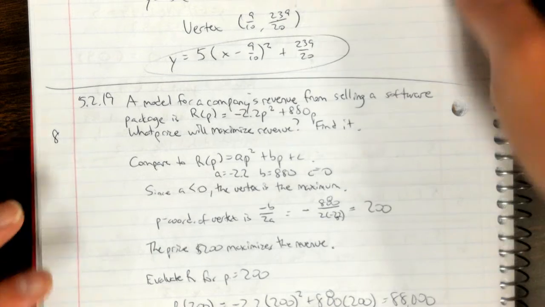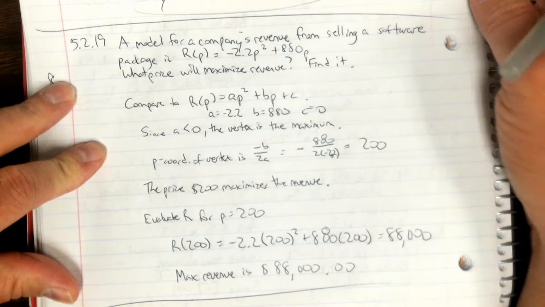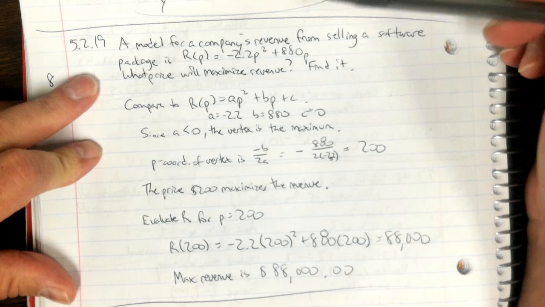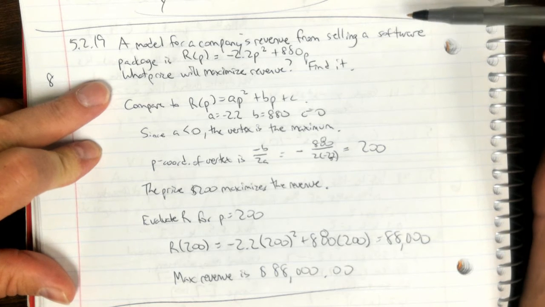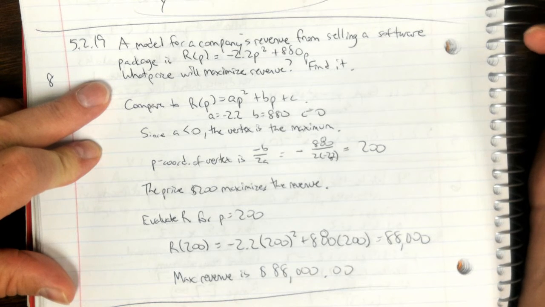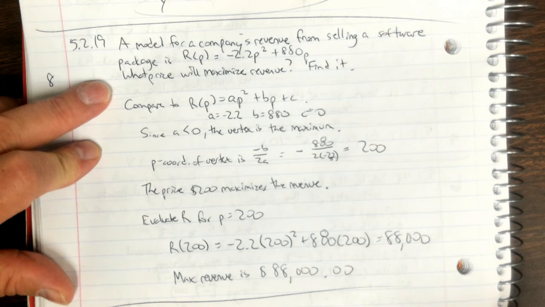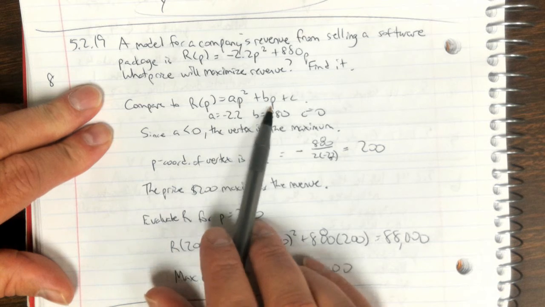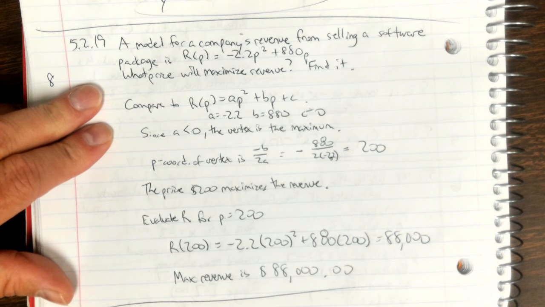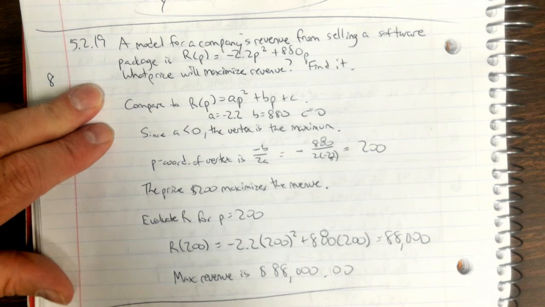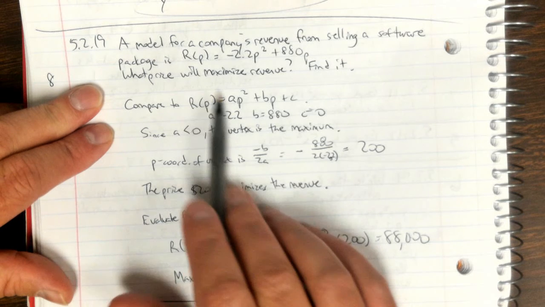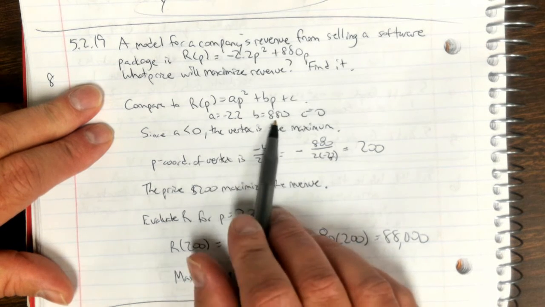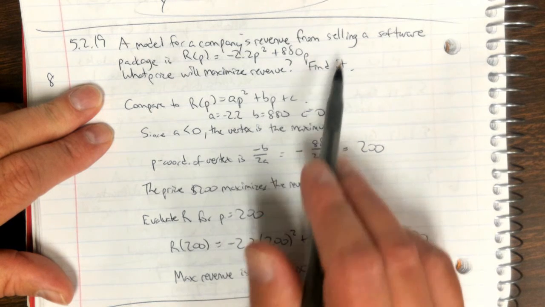The next one says a model for a revenue company. Their revenue from selling a software package is R of P equal negative 2.2 P squared plus 880 P. What price will maximize revenue, and then find it. Okay, so they want you to compare this to just A times P squared plus B times P plus C. So they're basically using P instead of X. And then just your A value is negative 2.2 and your B value is 880. And there's no number out here, so your C is 0.